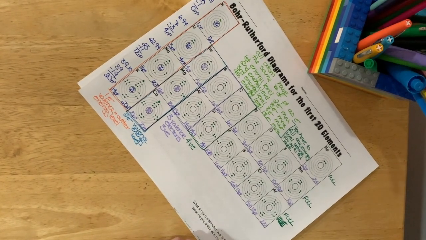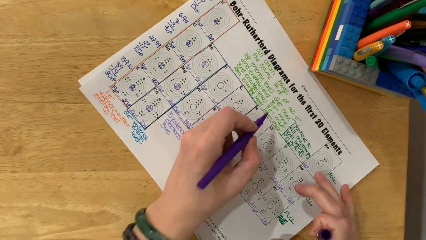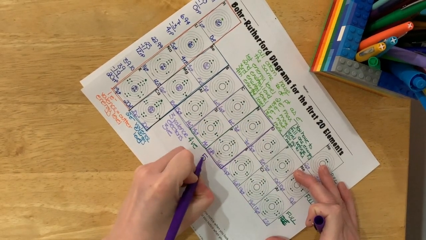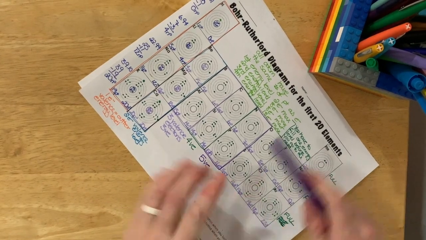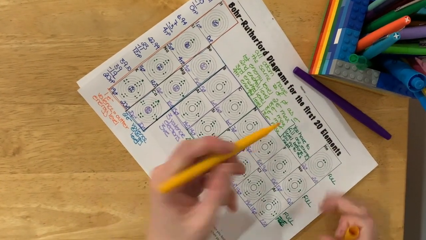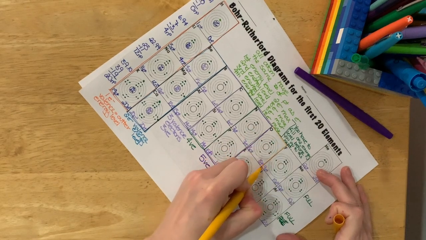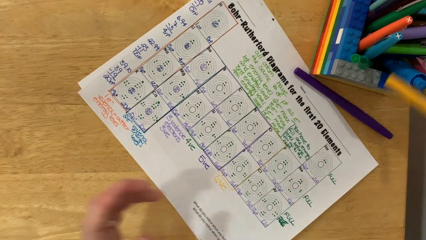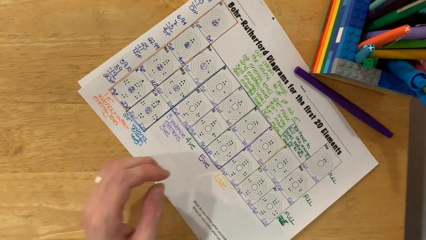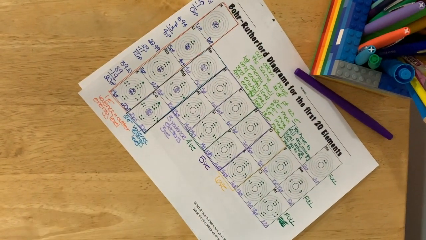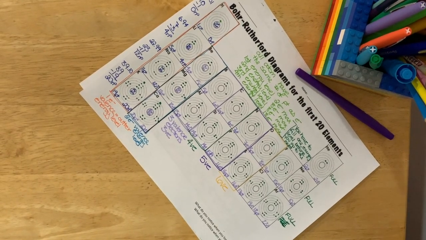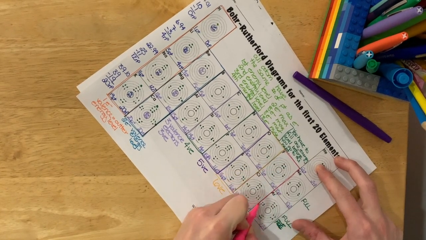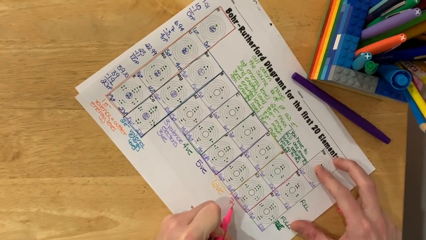And the next ones have 5 valence electrons. And the next ones have 6 valence electrons. And this one has 7 valence electrons.